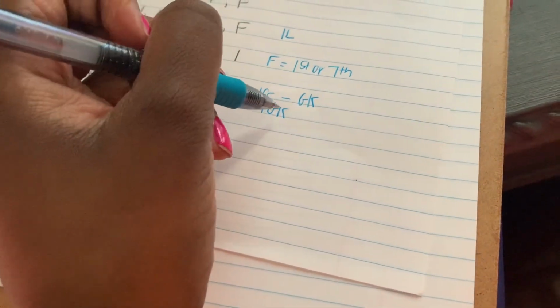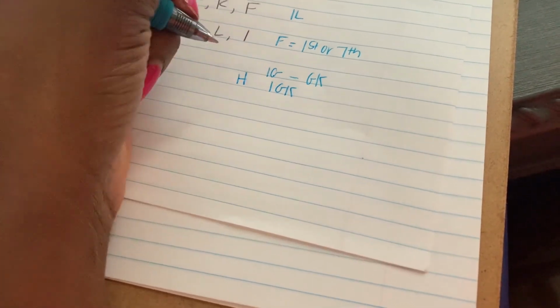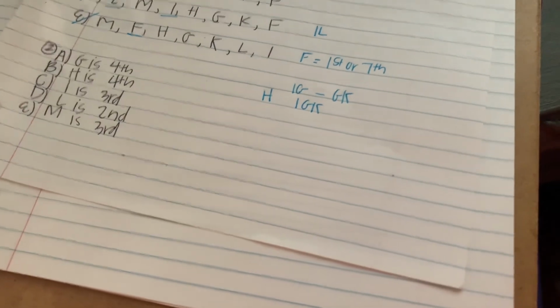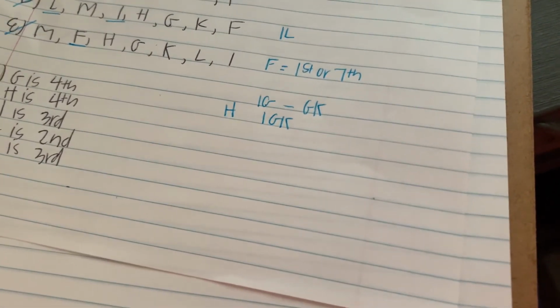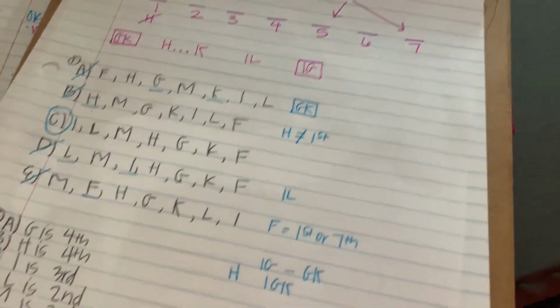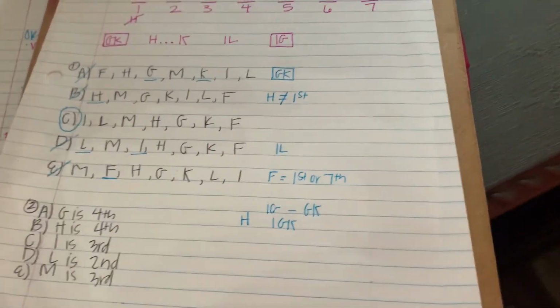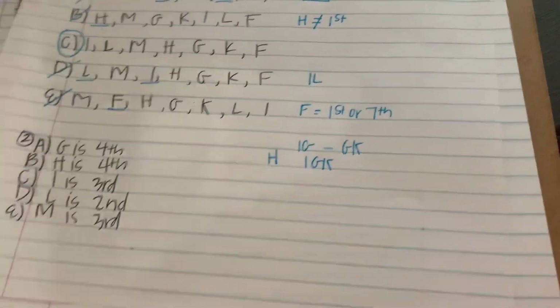But H comes before K, and I and L have to stick together, but we don't care about that yet. And then M has to be one of three, and then F has to be, oh my God, this is so much. Let me just take a breath. I'm feeling a little overwhelmed. I hope I'm doing this right.